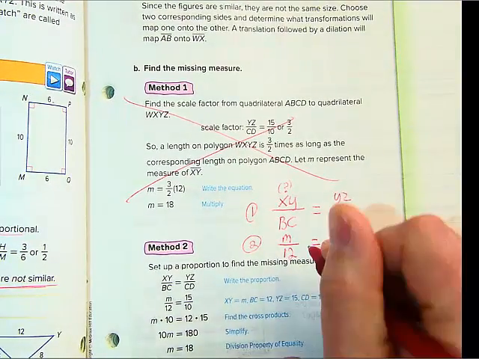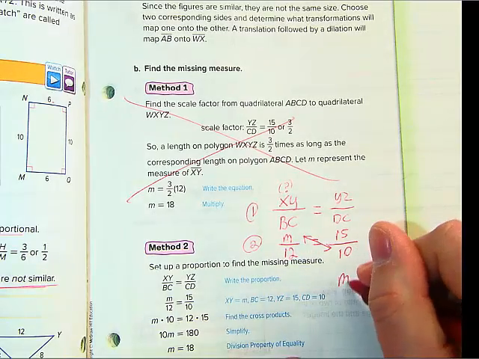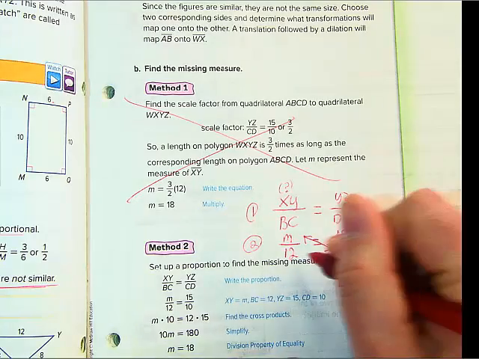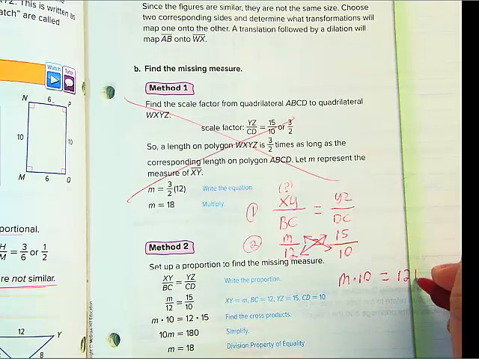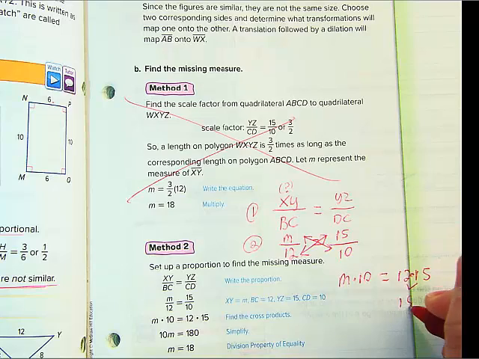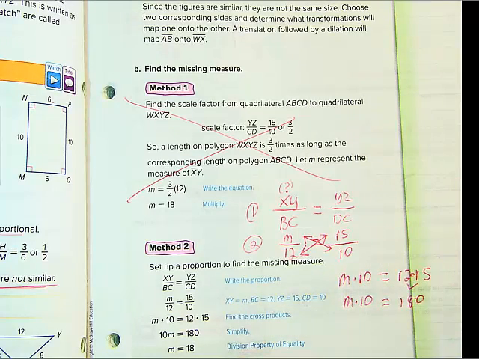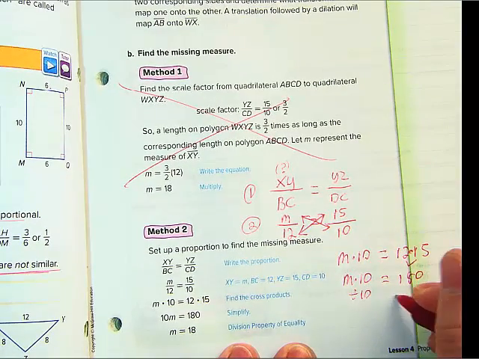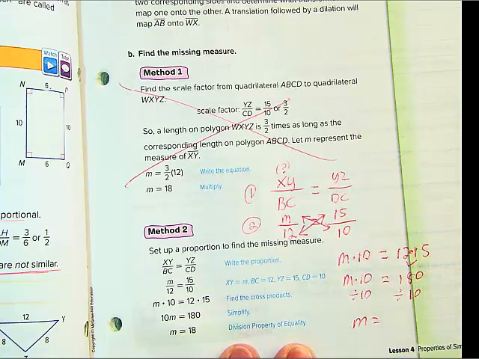through cross multiplication, I know that M times 10 should equal the other cross multiplication, 12 times 15. So I just multiply. 12 times 15 is 180 equals whatever M times 10 is. Well, how do I get rid of multiplying by 10? I divide by 10. What I do to one side, I have to do to the other. And then M should equal 18.